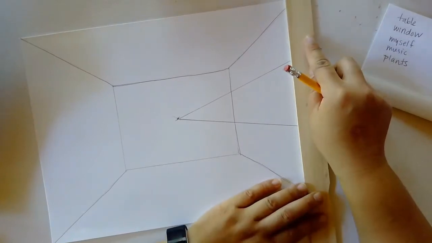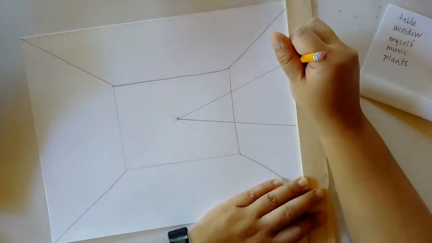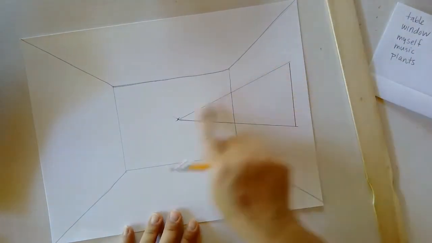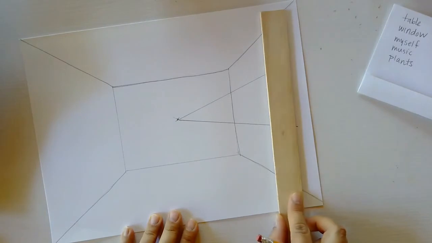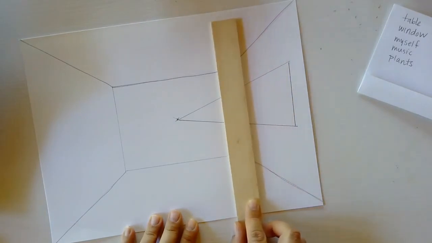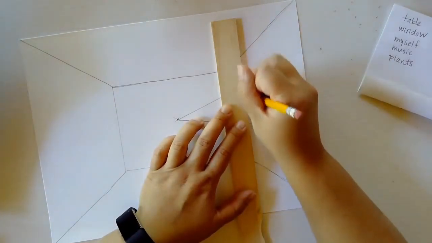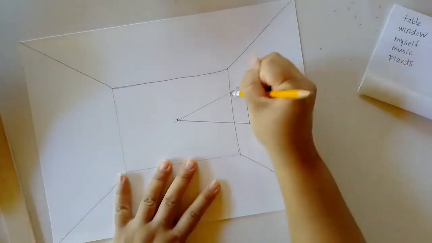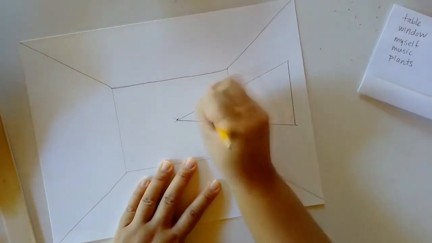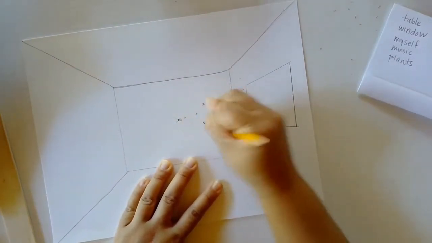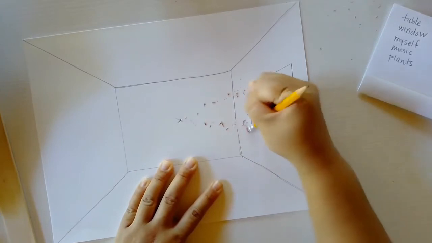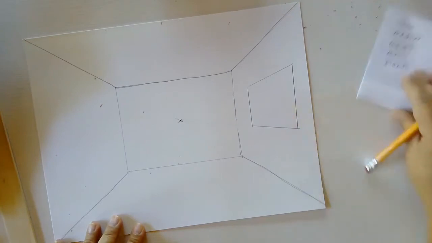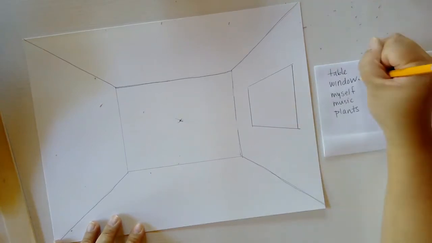I'm going to use my ruler and make a vertical line at the end where my window stops. And then I'm going to use my ruler to decide how big I want my window to be. I'm just moving it to the side, and then another vertical line stops that window from going on towards the vanishing point. Now comes the erasing. So you see that my window is drawn in perspective. It looks like one side of it is going farther away because it's deeper or farther in my room.